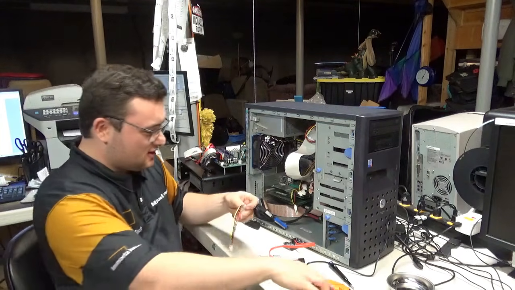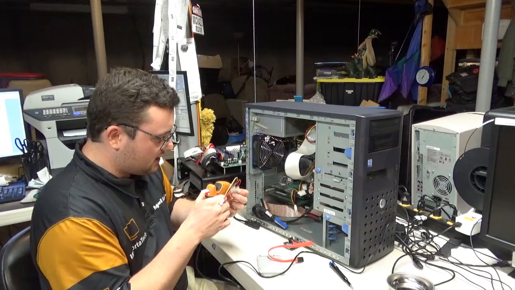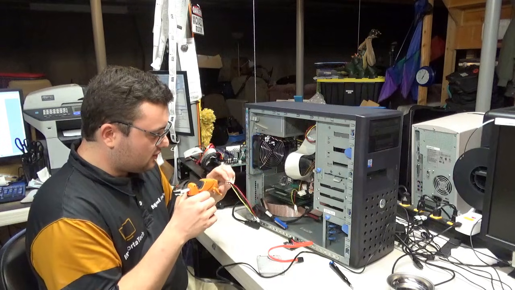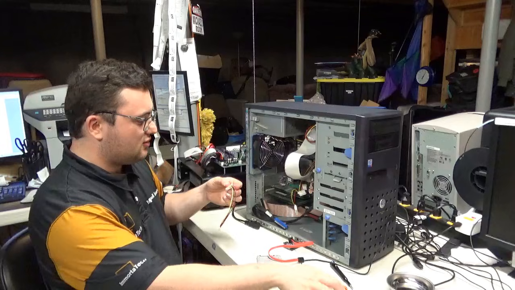Alright, hot glue's messy, and it can burn you. But the point is, it's very good for solidifying connections and cables. It's a very good reinforcement of connections as well. I've used it in a lot of vintage computers that I do.